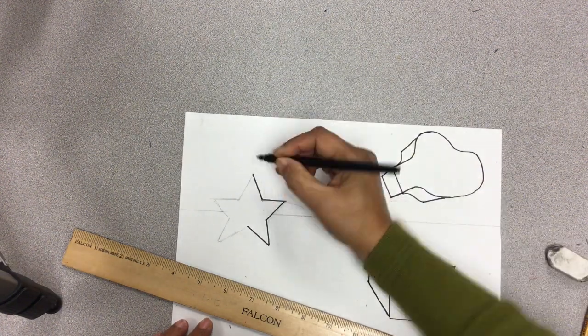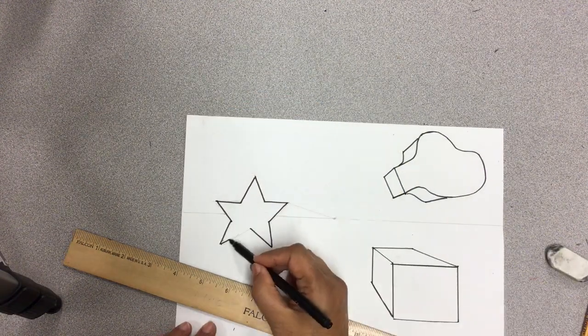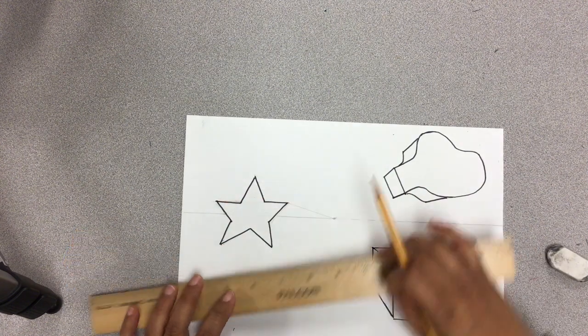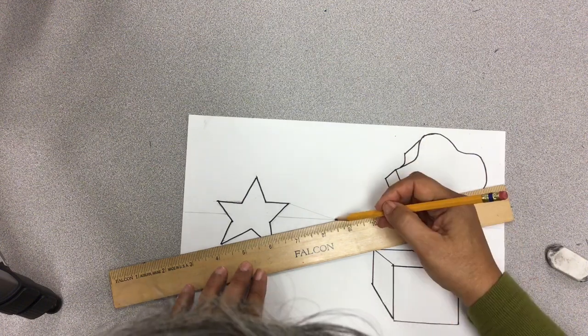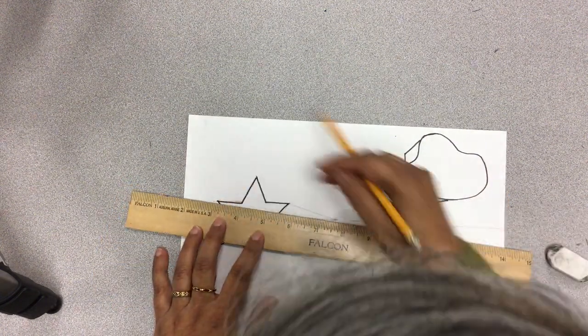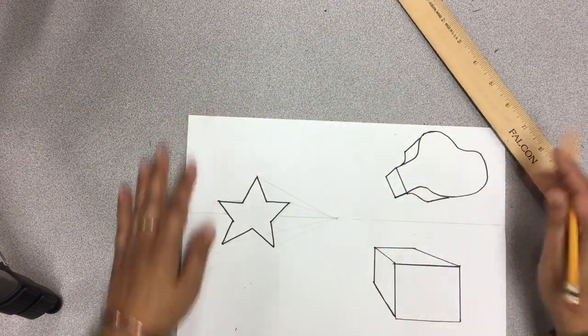So I am outlining the star so you can see better the many different points. The reason I said it was a complex shape is because it has so many different points and I have to take care of all those different points. So I am drawing the construction lines through the shape because all those points make a difference.